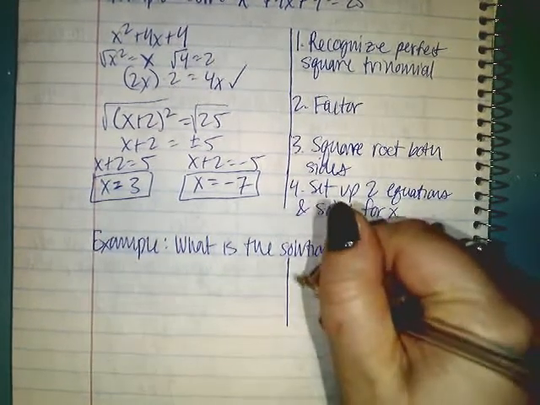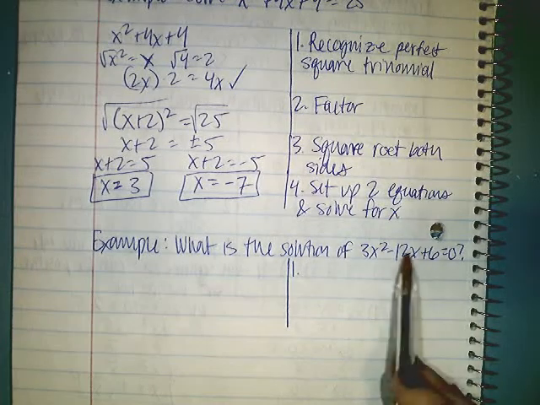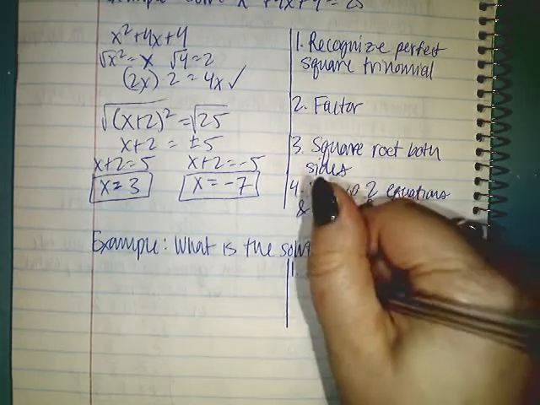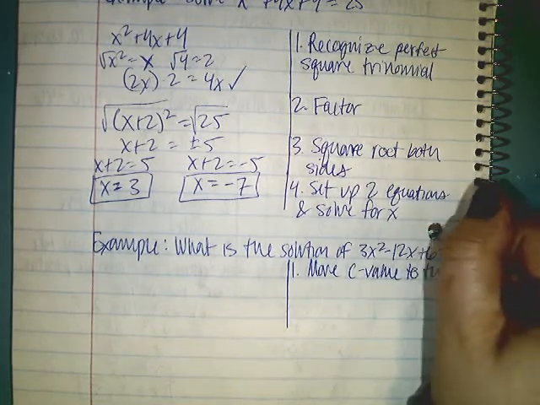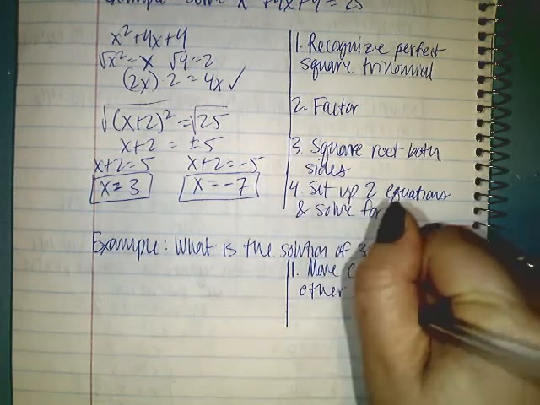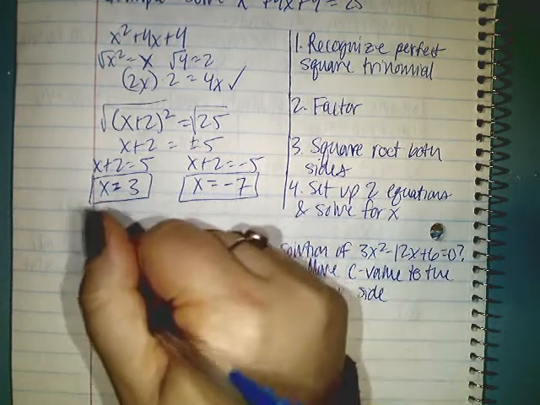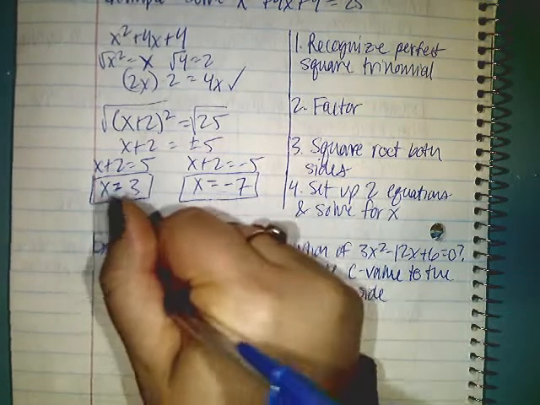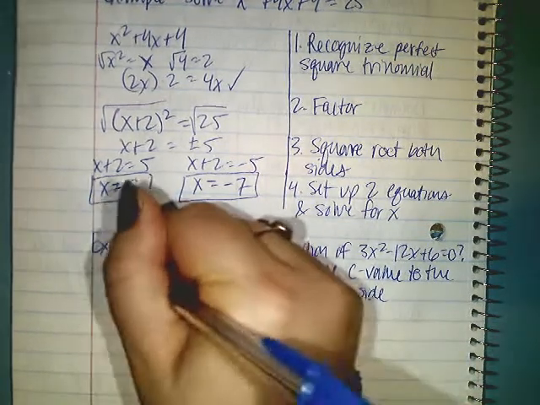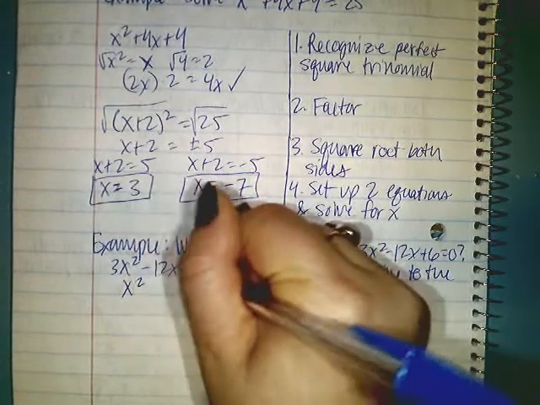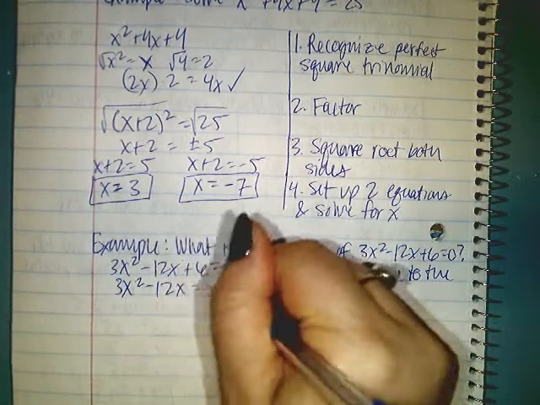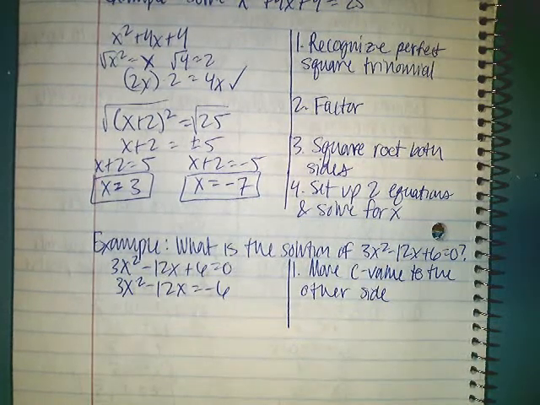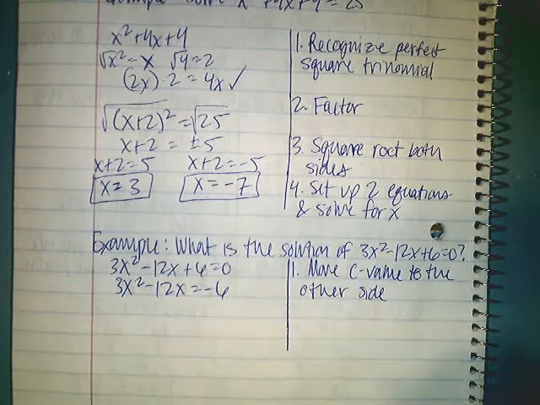So here, this time our first step is going to be to move our c value to the other side. So I'm just going to subtract 6 from both sides. So I had 3x squared minus 12x plus 6 equals 0. I subtract 6 from both sides. I get 3x squared minus 12x equals negative 6. So there's my first step. Now I'm going to get a to be 1, or divide everything by a.